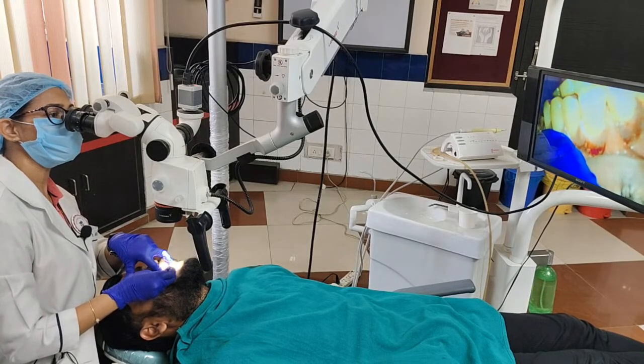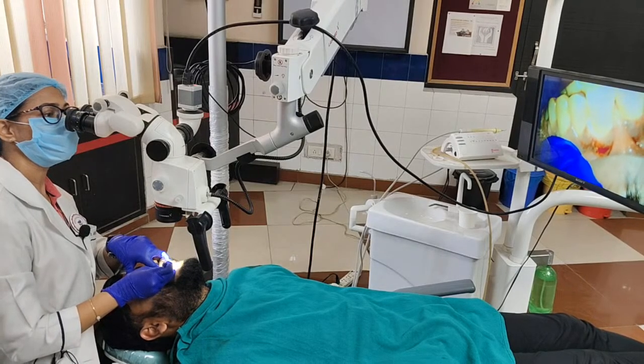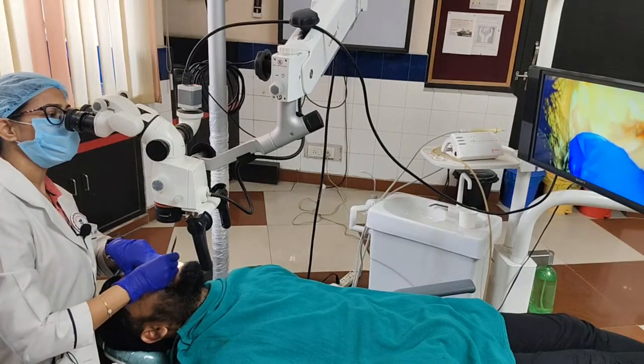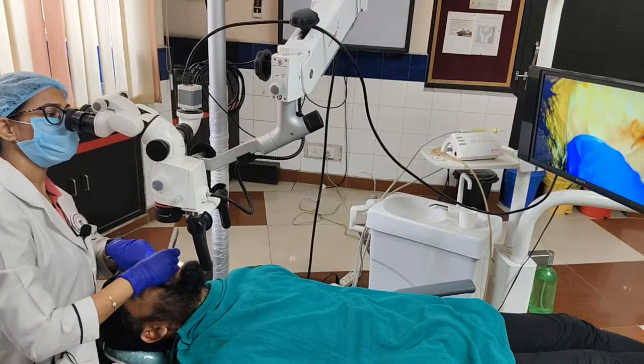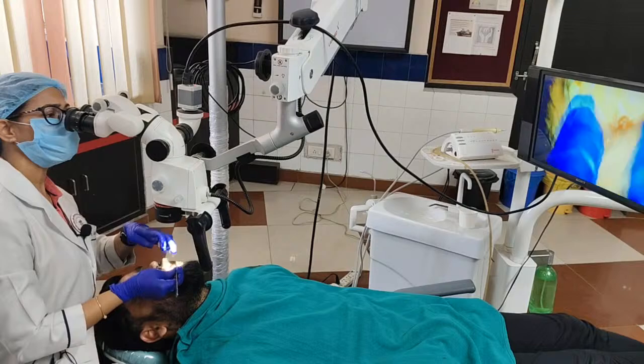So see here, hardly there is any pigmentation. I will not go to unnecessary instruments. Is there energy? 2 minutes. So this is a scraping method. The most reliable method is your scraping method.